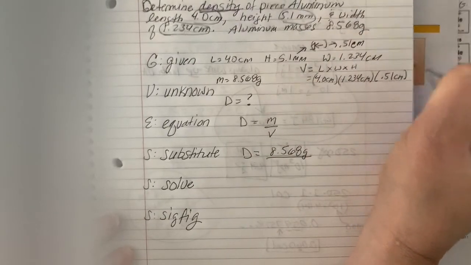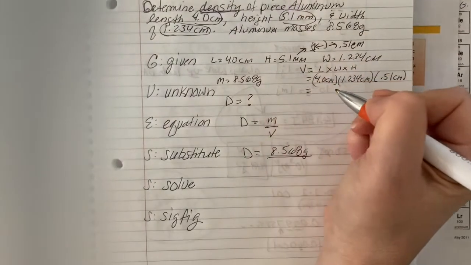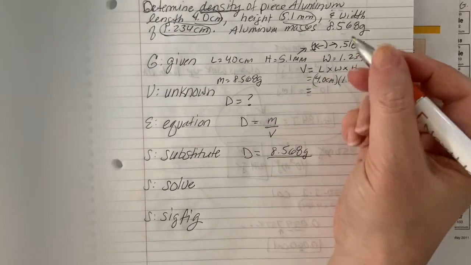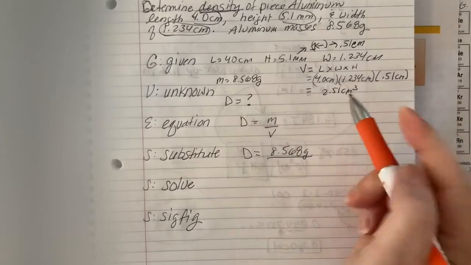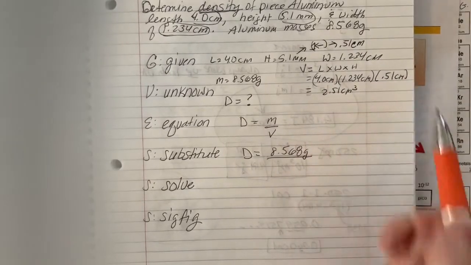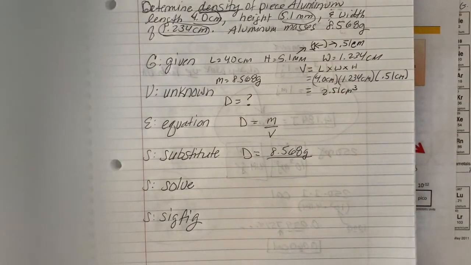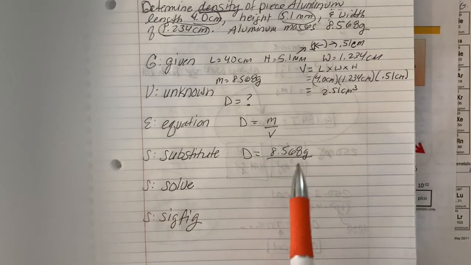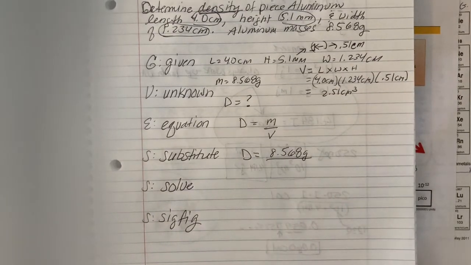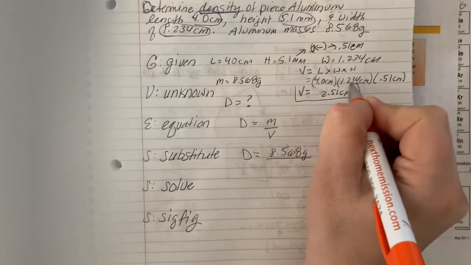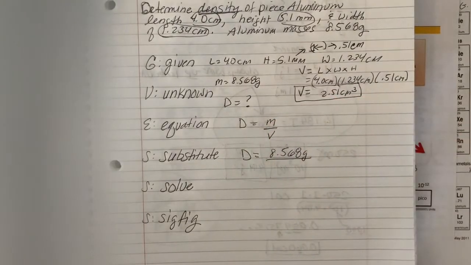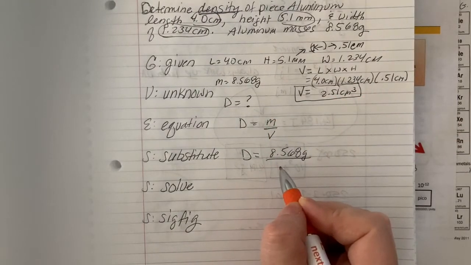0.51 centimeters. And now when I plug that into the calculator, I get 2.51 centimeters cubed. Centimeter times centimeter times centimeter is centimeter cubed. Don't ever forget the units, or else you're going to run into the habit of not having them at the end when you need them. Okay? So now this is my volume, 2.51 centimeters cubed. Okay? And so I'm going to go put it over here.